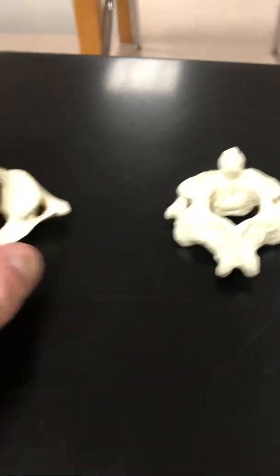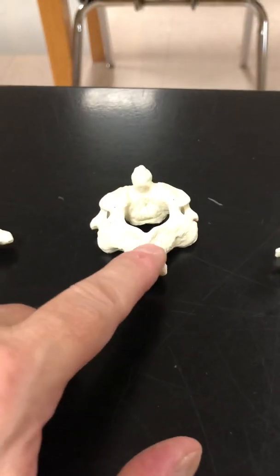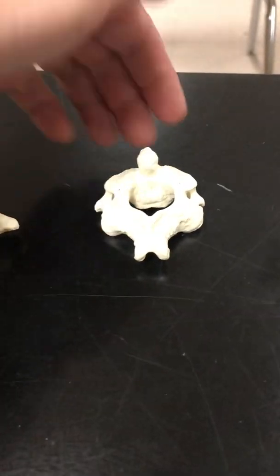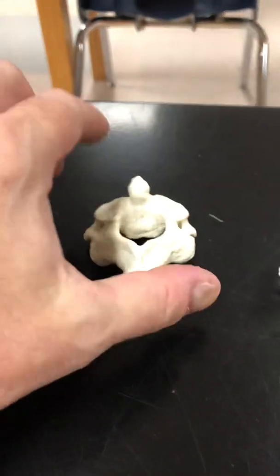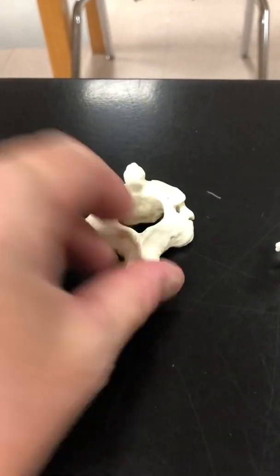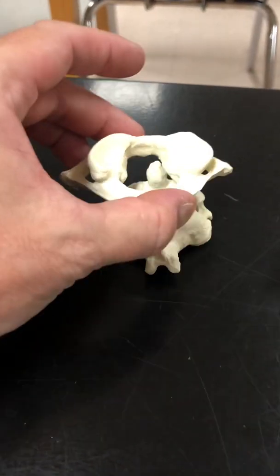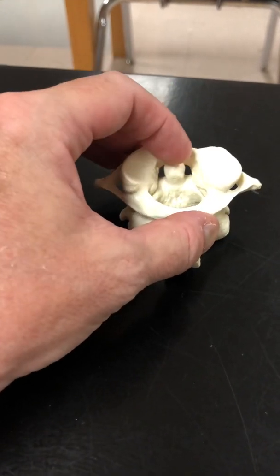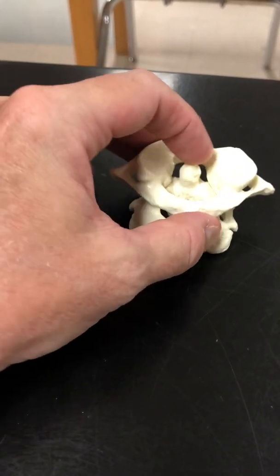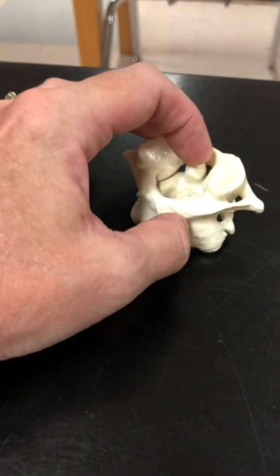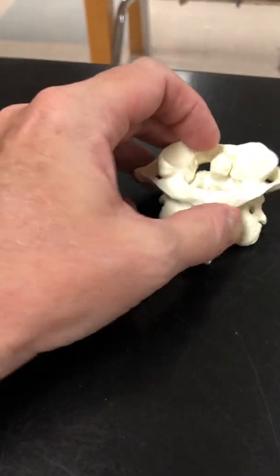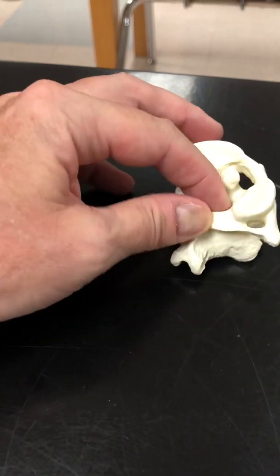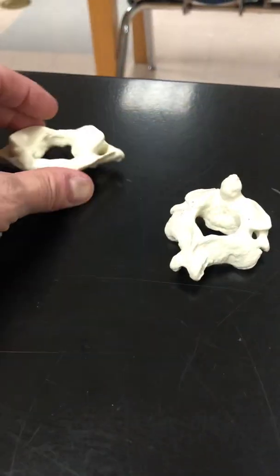You'll notice I have them all kind of pointing the same way. This is the spinous process, which we'll get to. This is the anterior, this is the posterior. And you'll notice this is very unique as well. The atlas sits on top of the axis so that your head can rotate. And we'll talk about this little structure right here. If you fracture this, you are pretty much paralyzed from the neck down.